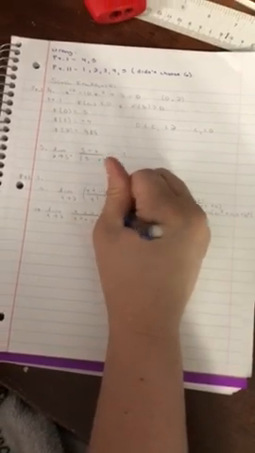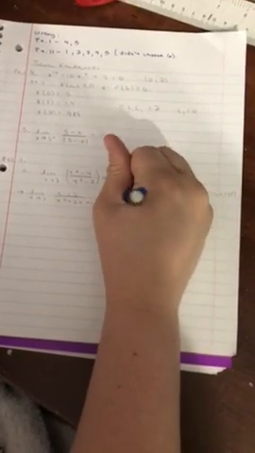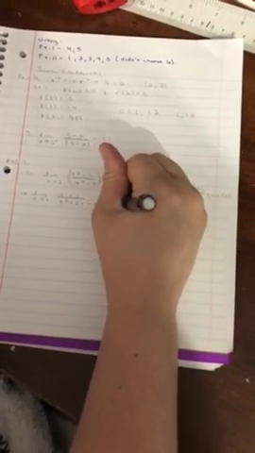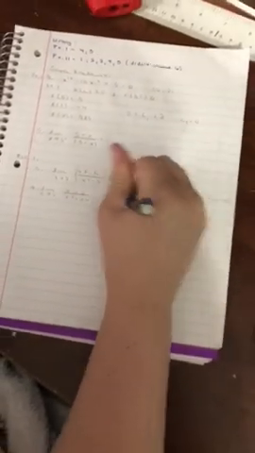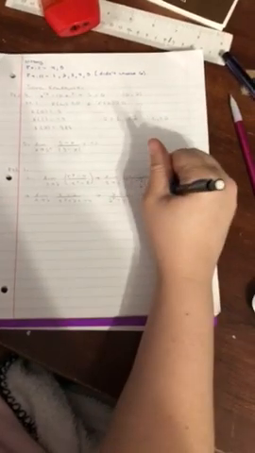So you're just going to plug in 2 to here, so it's going to be 2 plus 2 over 2 squared plus 2 times 2 plus 4, which equals 4 over 12, and after you simplify it, you're going to be left with 1 over 3.